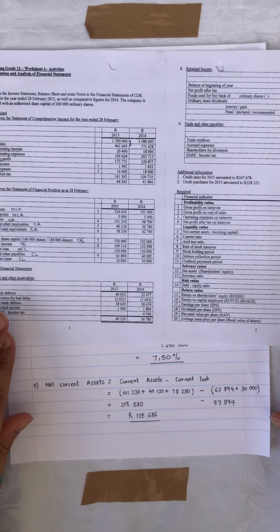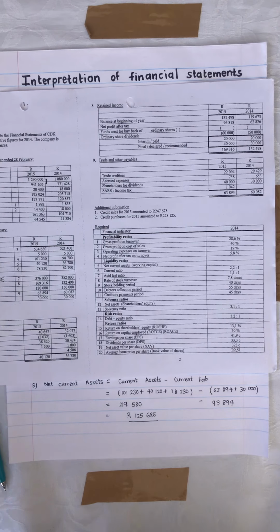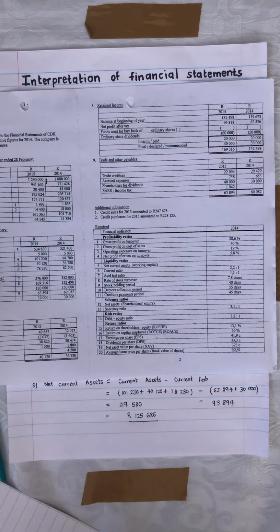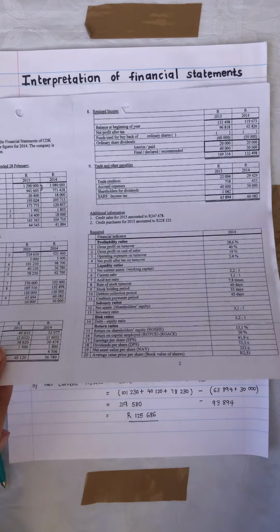Okay, the next one that they're asking us for is our current ratio. Now you've learned this in grade 10. Your current ratio is your current assets is to your current liabilities. So let's have a look at that.